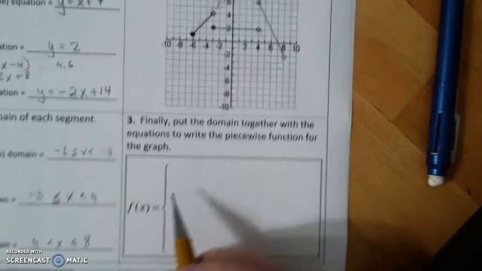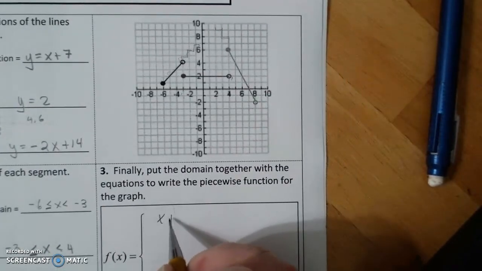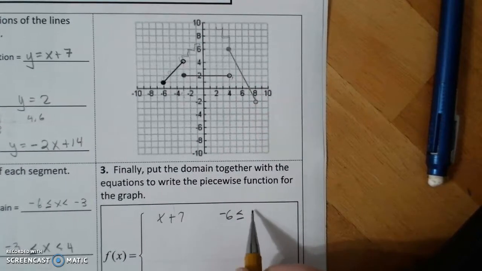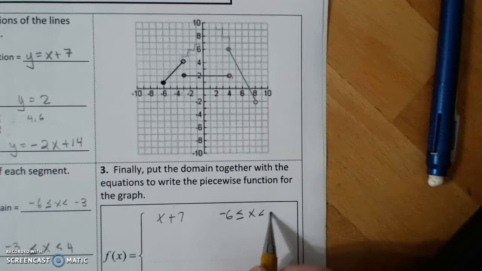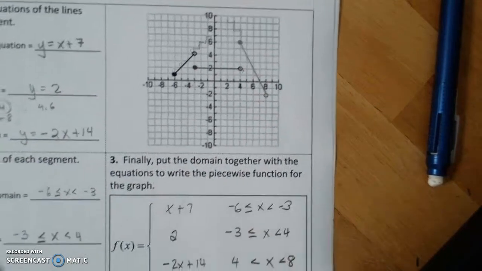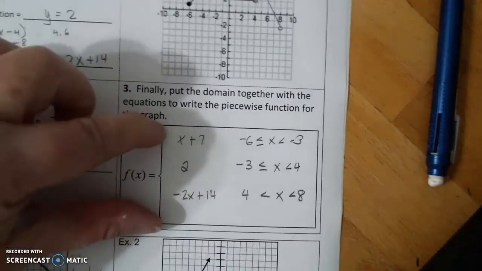F of x with this big old squiggle is x plus 7 with a space over, -6 is less than x, x is less than or equal to -3. And then I have 2 from -3, and then I have -2x plus 14 from 4 to 8. And that's your final answer.